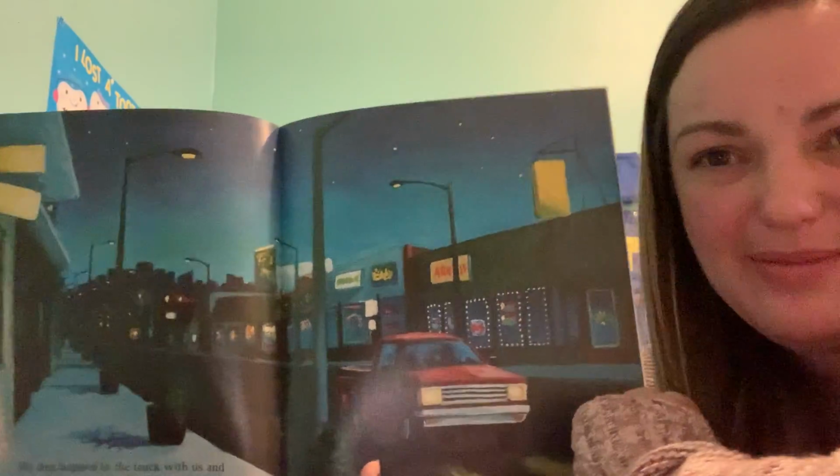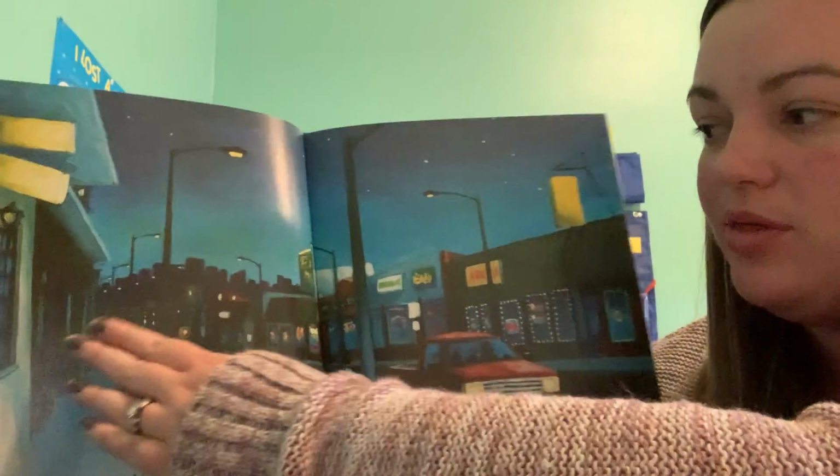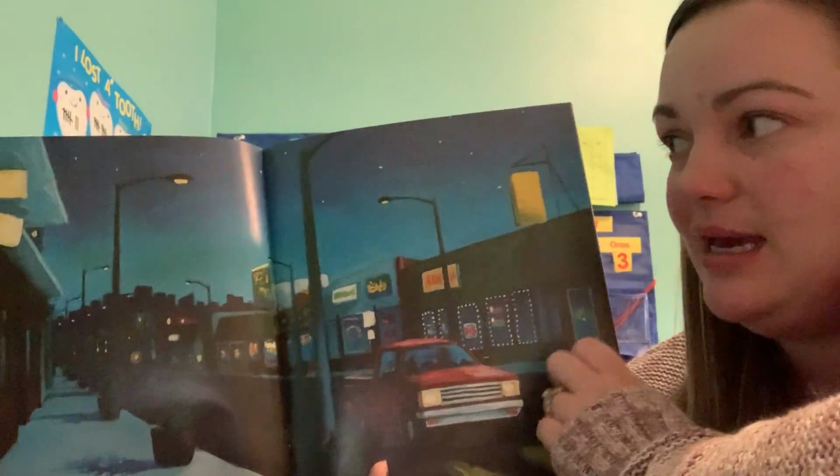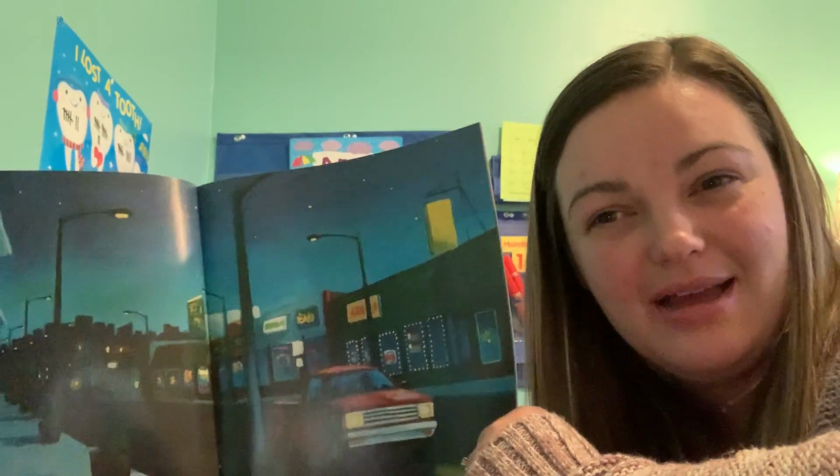So they're kind of having a hard time seeing some stars because all these lights are so bright that it's hard to see. Have you ever noticed that? It's harder to see the stars when we are by bright lights.